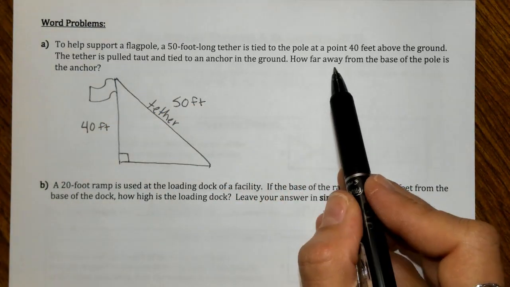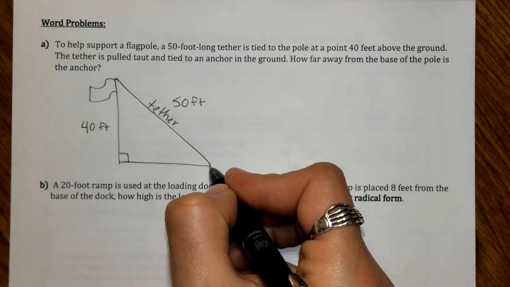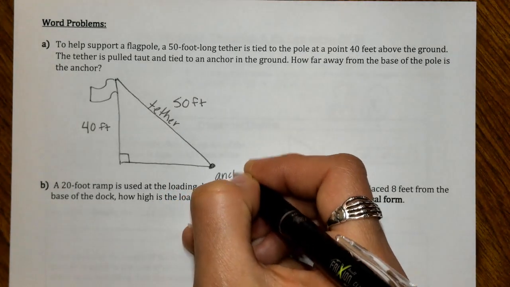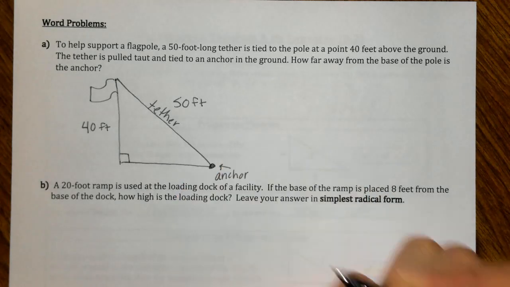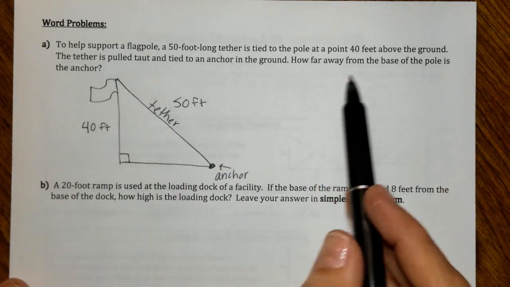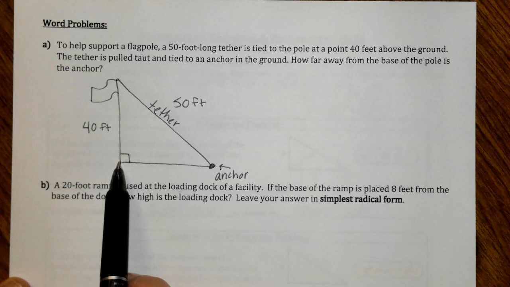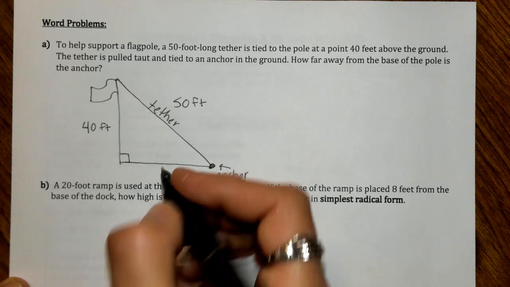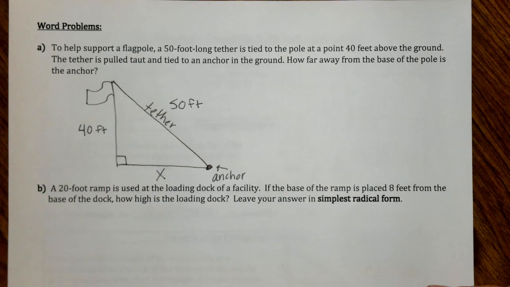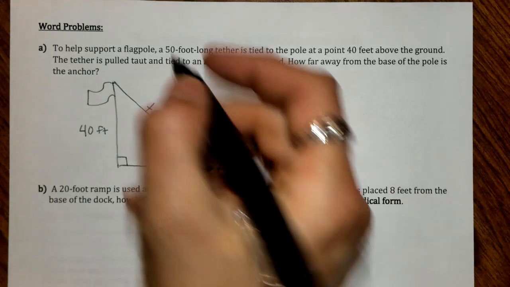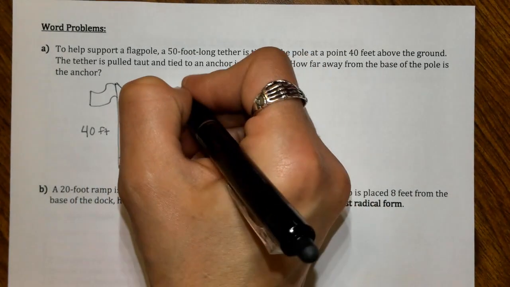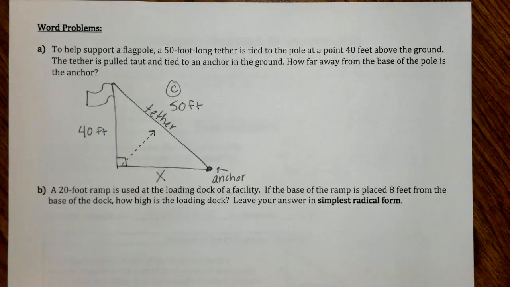We want to know how far away the base is. Here's the anchor, by the way. The anchor is what's on the ground, tying the tether to the ground. We want to know how far away from the base of the pole, right here where it meets the ground, that anchor is. So this is what we're looking for. Looking here, we need to remember that c is always going to be across from that 90-degree angle, so 50 is going to be our c.